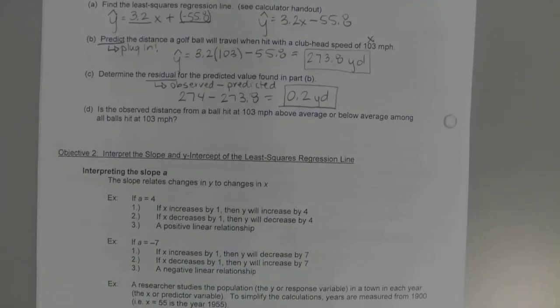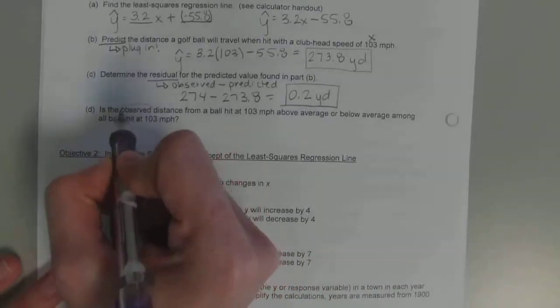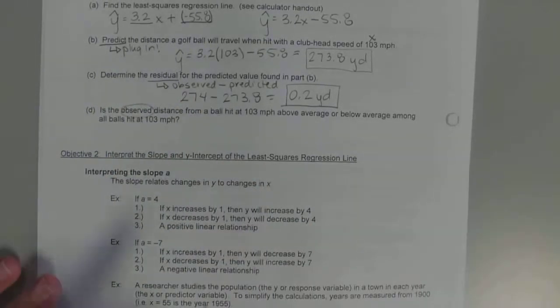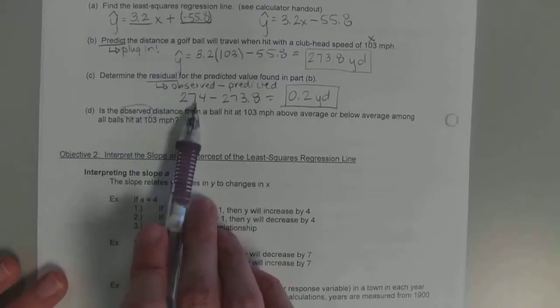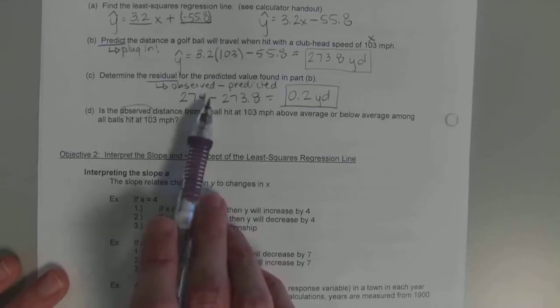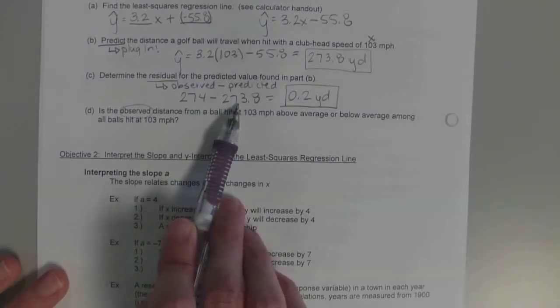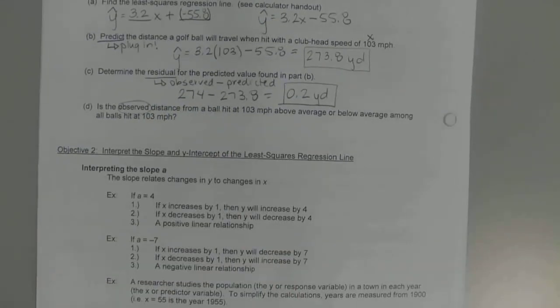Okay? The last question, guys, is D: is the observed distance from a ball hit at 103 miles per hour above average or below average among all balls hit at 103? All right, so the observed distance is how far it actually went. How far did it actually go? 274. How far was it predicted to go? 273. So was it above or below? Above, okay? Our ball of 274 yards went further than it was supposed to go, 273.8.